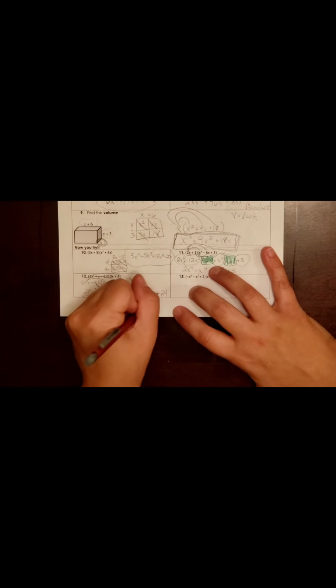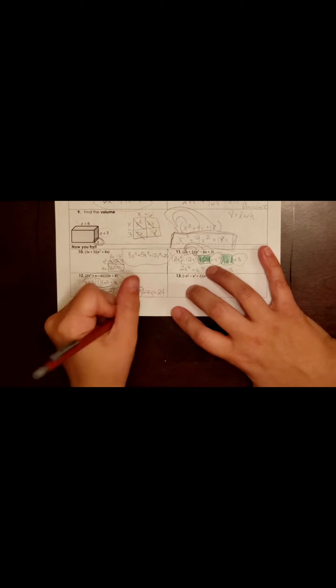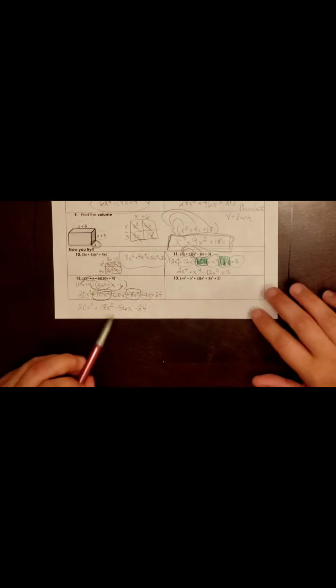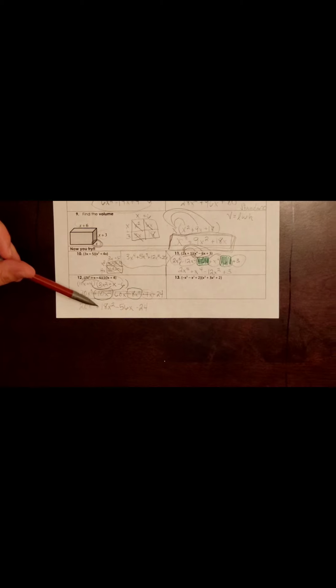Alright, so I've got all my like terms combined. Don't forget your little constant. Little baby constant. So this is your correct answer. It's in standard form and it is simplified. 20x to the third power plus 18x squared minus 56x minus 24.